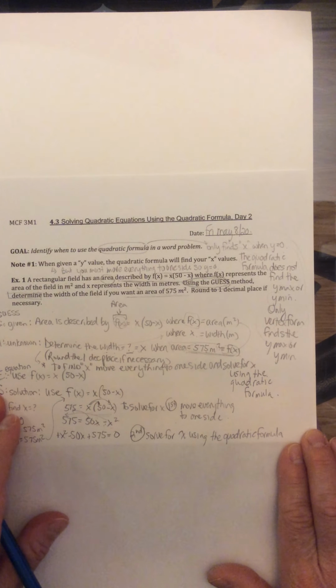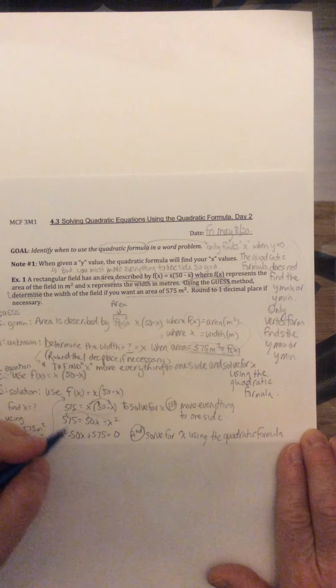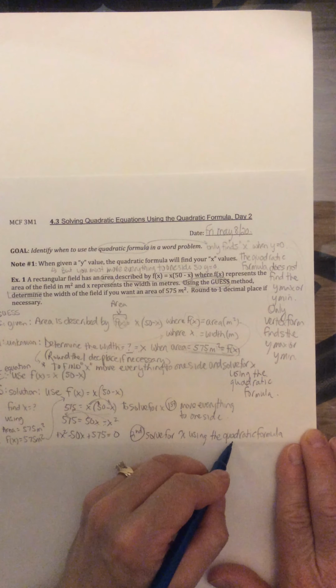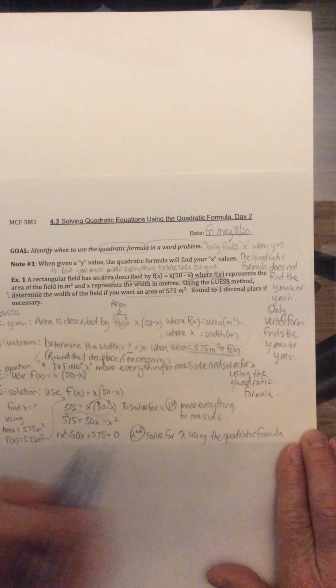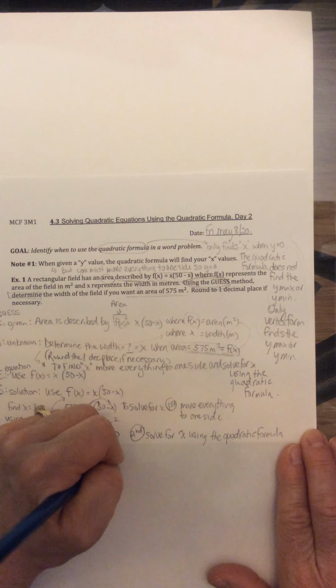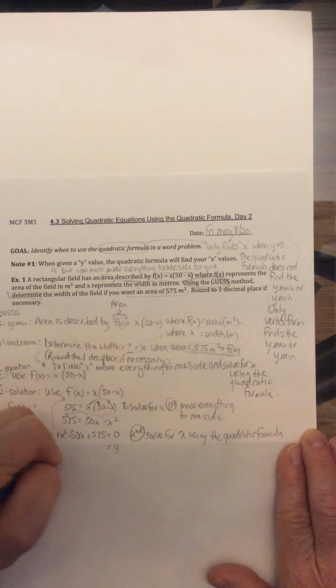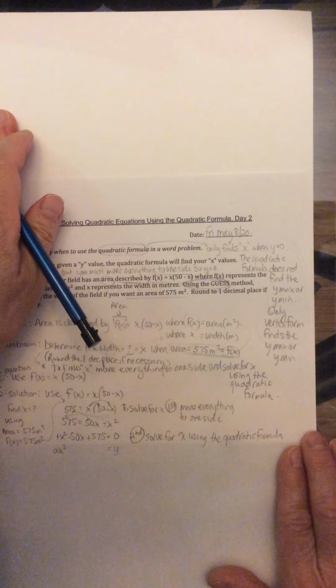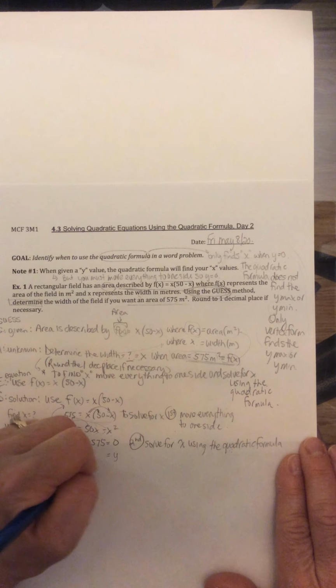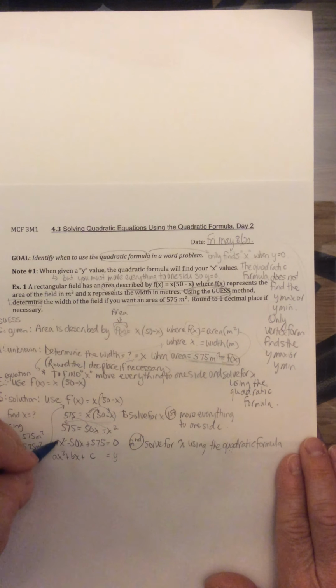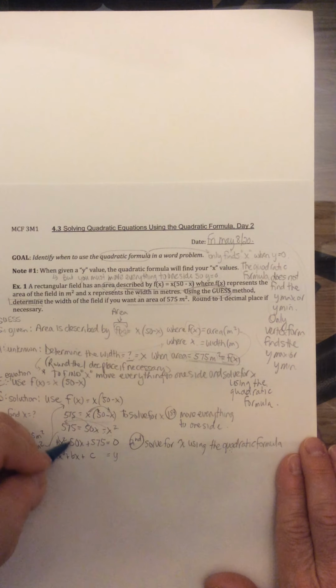All right. So we need y equals ax squared plus bx plus c to use this. So we've got ax squared plus bx plus c equals 0. A in this case is 1. B is negative 50.